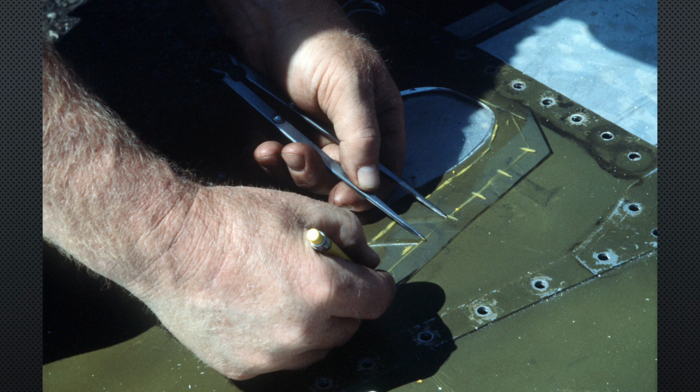Care must be taken with the final installation. Create a full layout of the drilling pattern on the aircraft and match it to the patch that has been created. Here we see the technician measuring the rivet pattern and spacing using a set of dividers and a drawing tool that will not create a weakness in the metal.